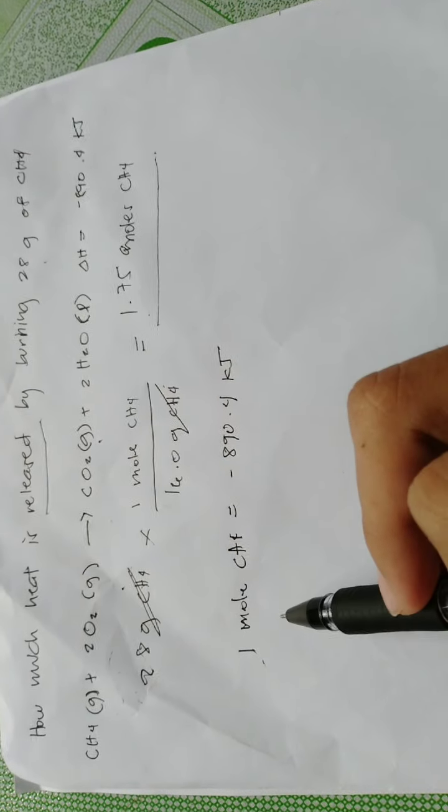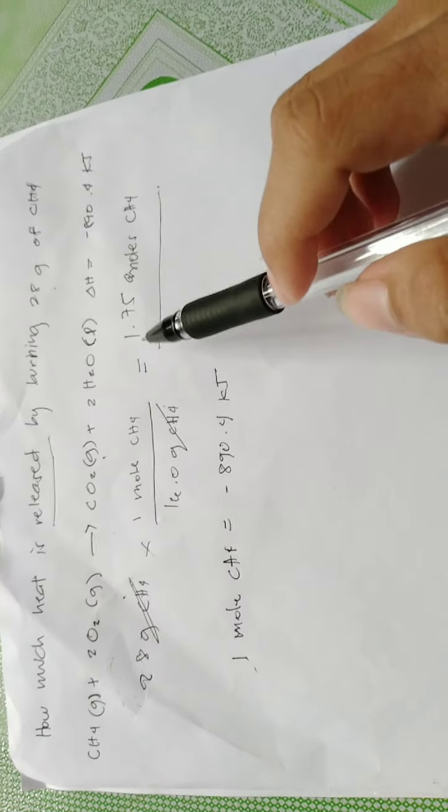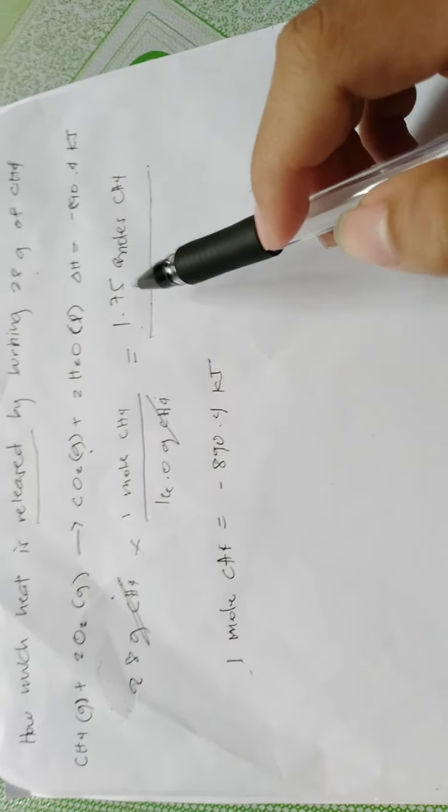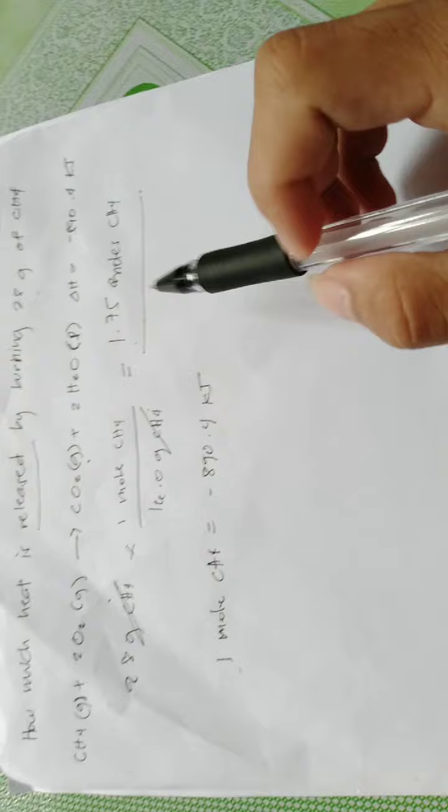But that is only 1 mole, and the problem is that our moles is 1.75. 1.75 is required.